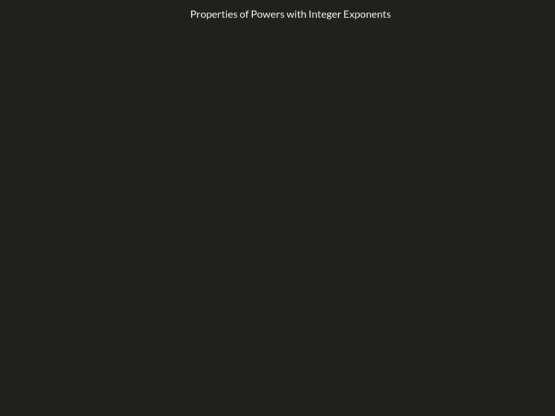How about this? Now, how would you read that? Do you know how to read that? Most people would say 3 to the 5th power. Also, 3 to the 5th is fine. So what is the power?